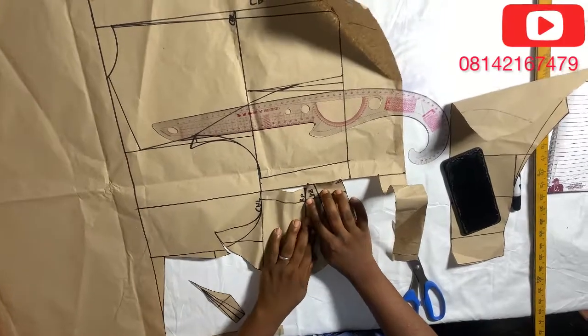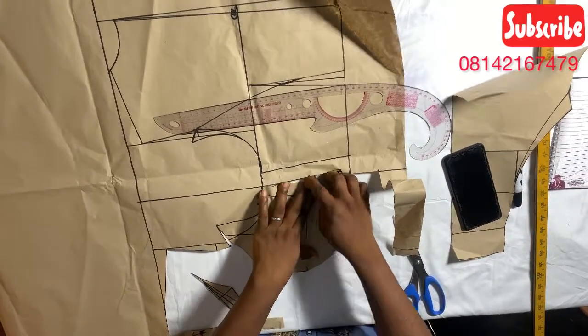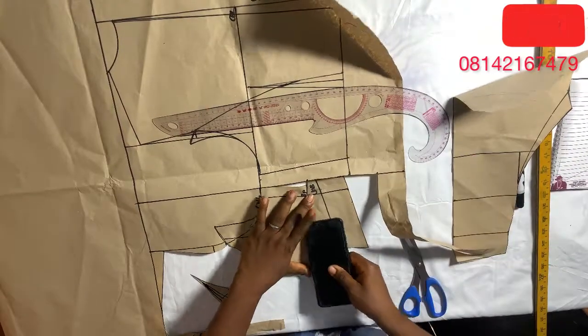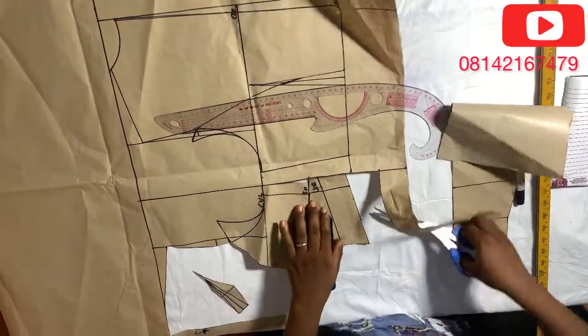All right, so having done that, you can now cut your side front.